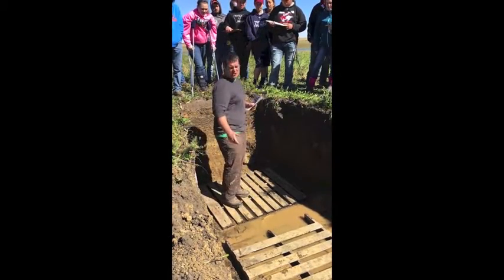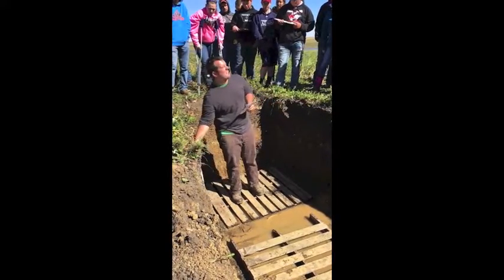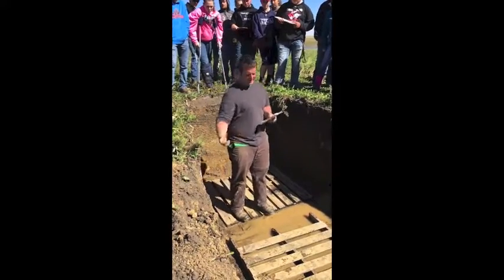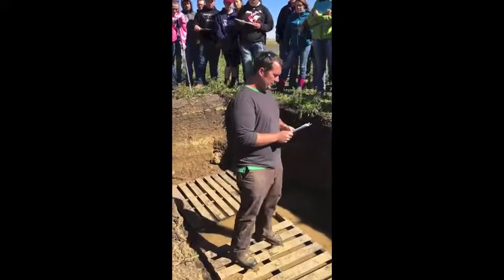We're a medium texture. It's a loam texture. So we have about an equal amount of sand, silt, and clay within there. It's kind of a little more on the heavier, clayier side, but it's still within the medium category.